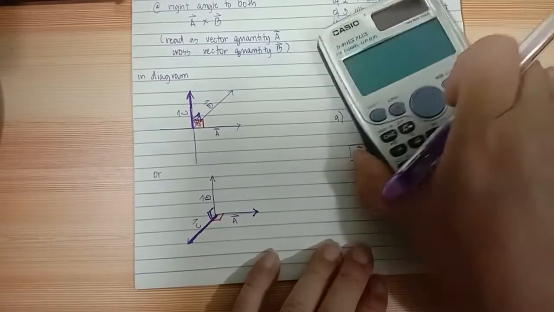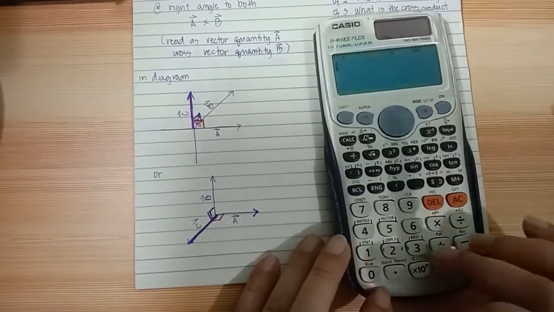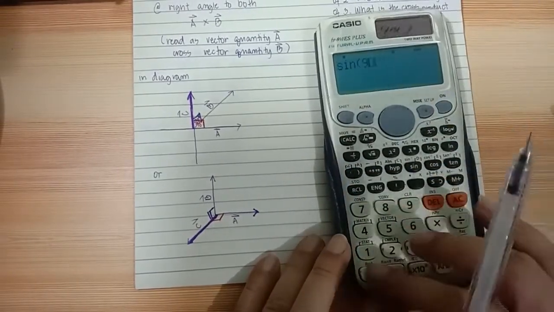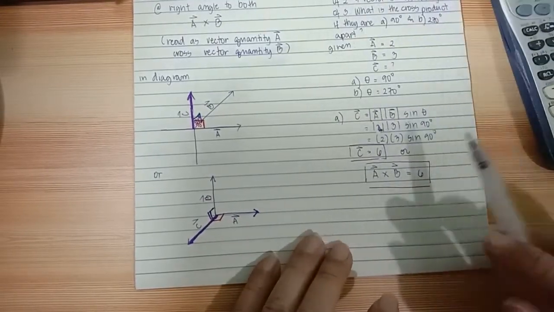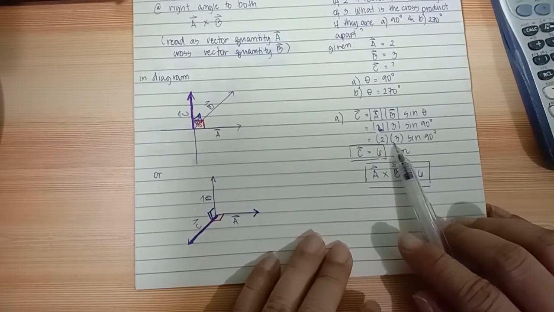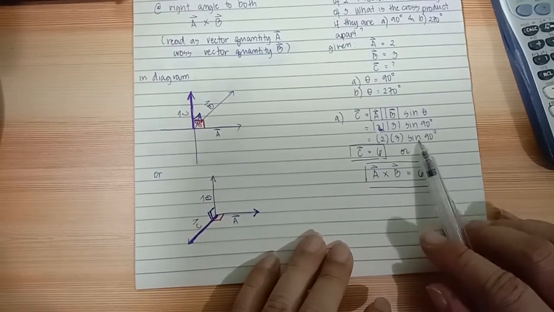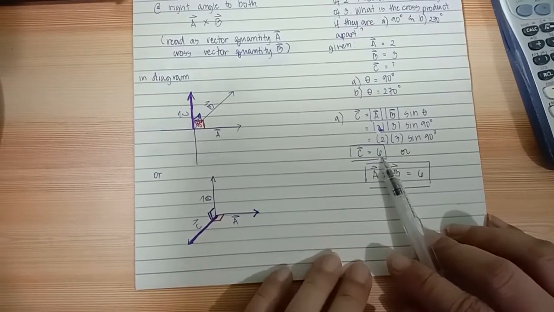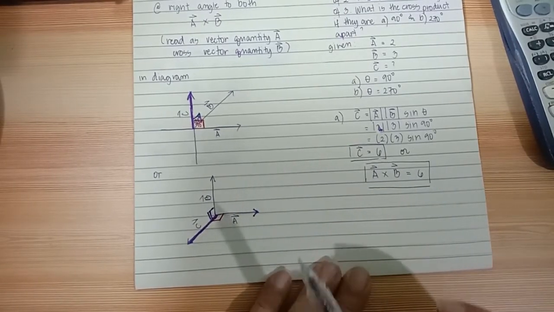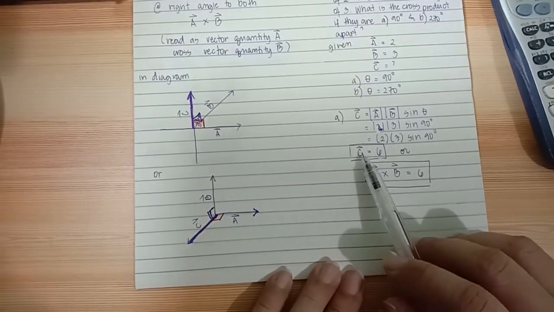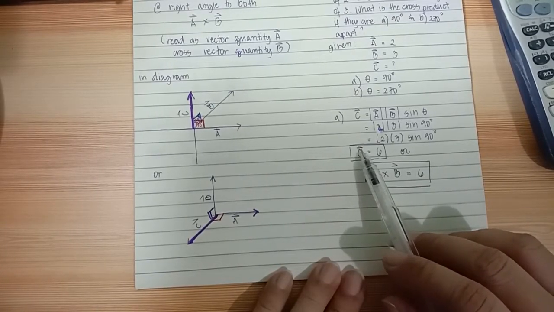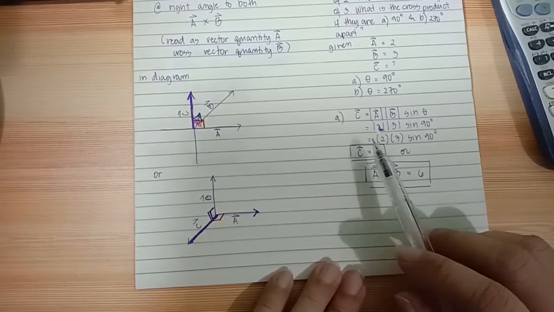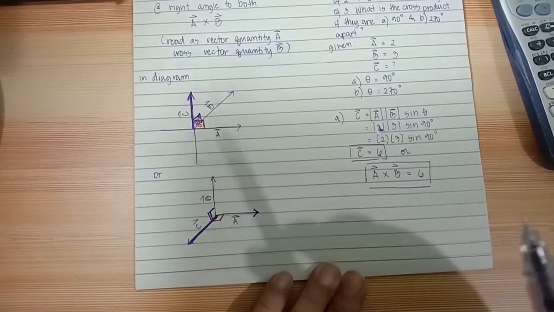Okay? Pag kinumpute nyo yan sa calculator, ganyan. Sine of 90 is 1. Okay? So, kung 1 ito, 2 times 3 is 6. Diba? So, 6 times 1 will give you 6. So, therefore, pwedeng ganito yung representation ng sagot ninyo. Pwedeng C, tas yung may arrow sa taas. Diba? Sabi ko sa inyo, yung arrow mag-i-indicate ng direction since we're talking of vector quantity. May magnitude at saka may direction.